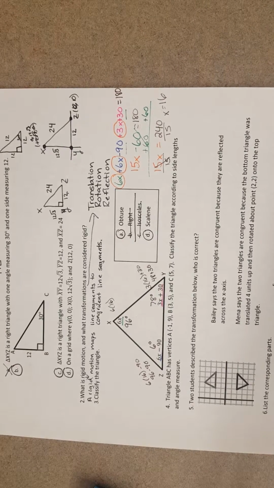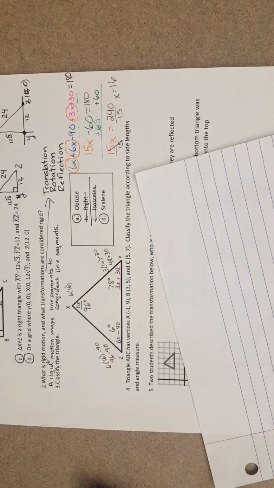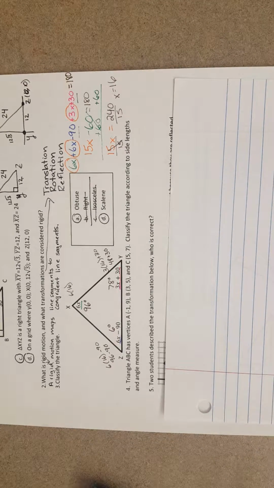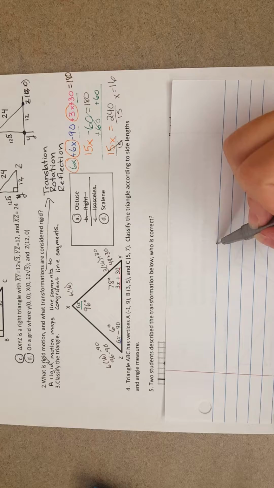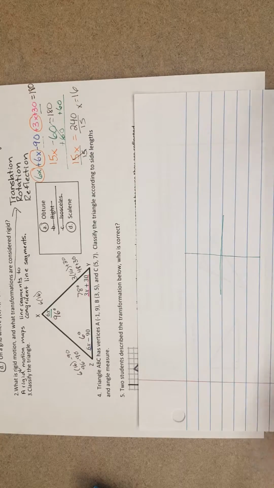For number 4, I'm going to use a separate sheet of paper so I can graph this out a little bigger since there's not much room there. First, I'm just going to draw a quick graph. Doesn't have to be anything beautiful.